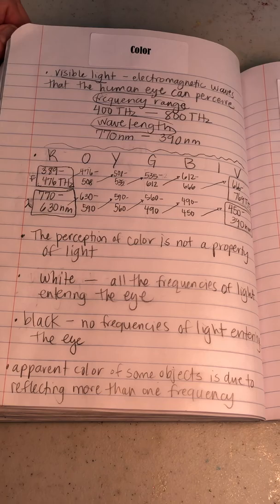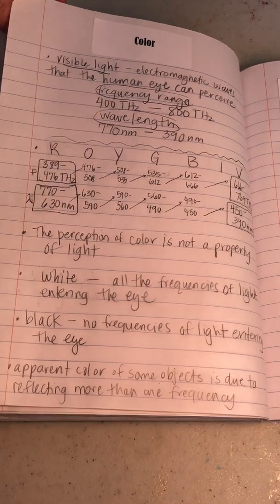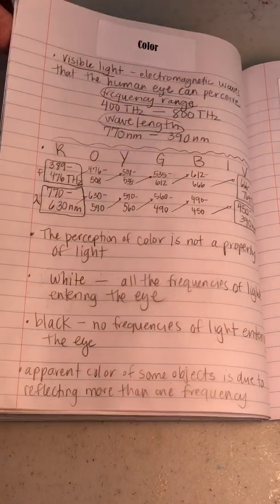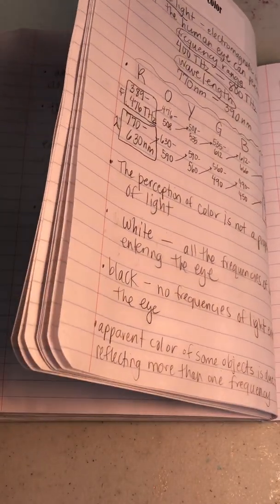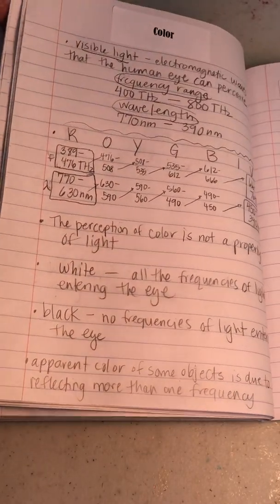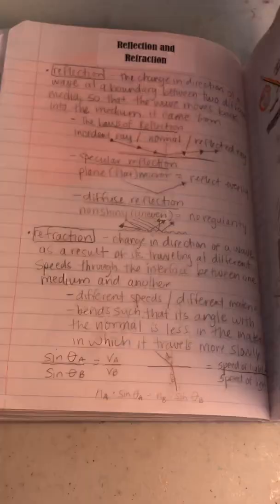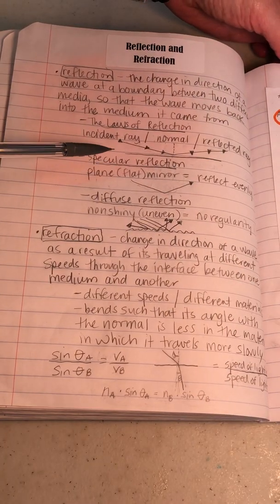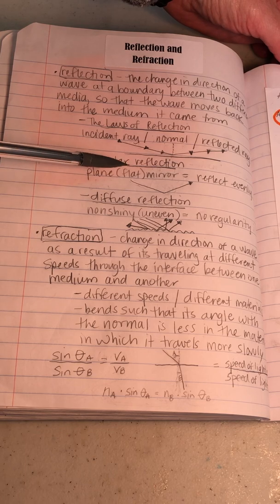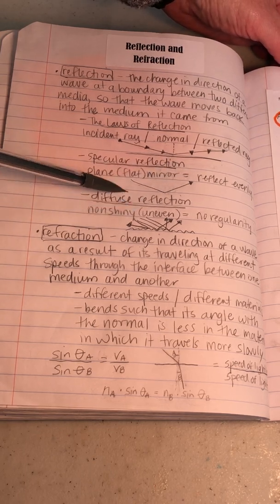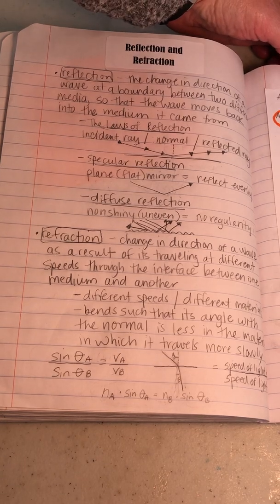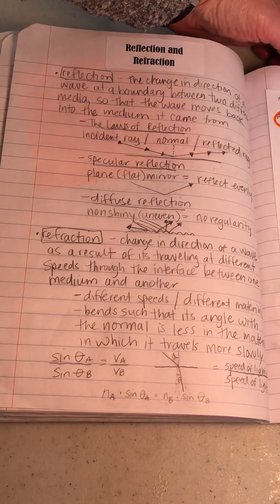So we talked about that before, back when we were talking about reflection and refraction, with dispersion and all that. Remember we had the specular reflection, where it was perfectly flat, and then you had the diffuse reflection, where it was uneven.